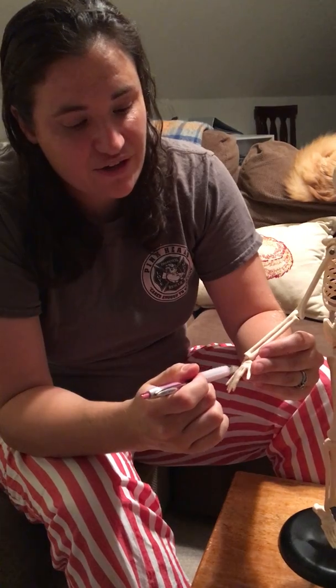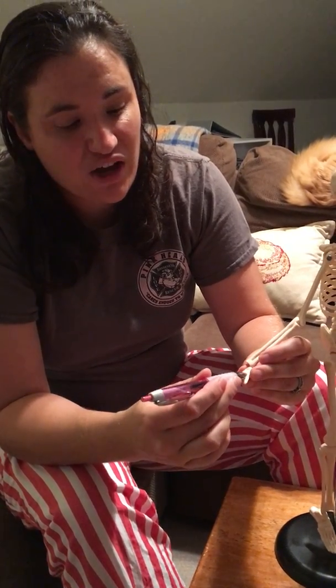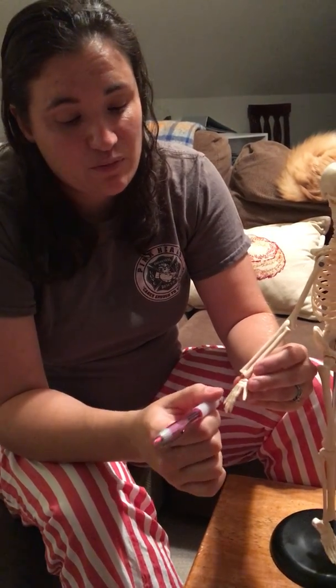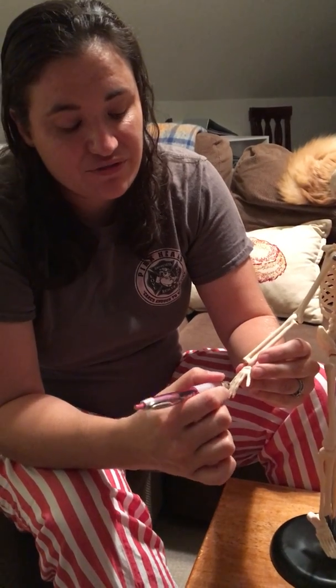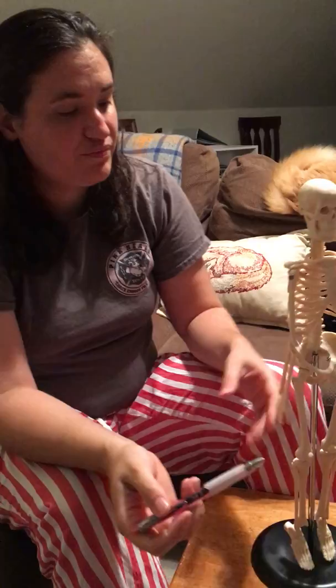You have 5 metacarpals, 1, 2, 3, 4, 5. You have 5 proximal phalanges, 1, 2, 3, 4, 5. You have 4 intermediate phalanges, 1, 2, 3, 4. And you have 5 distal phalanges, 1, 2, 3, 4, 5.